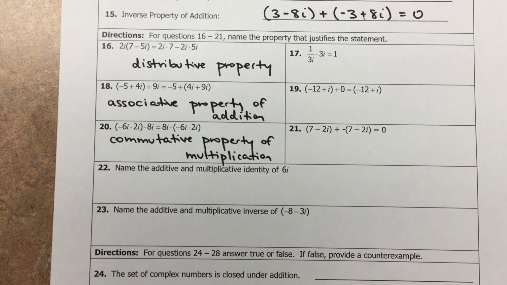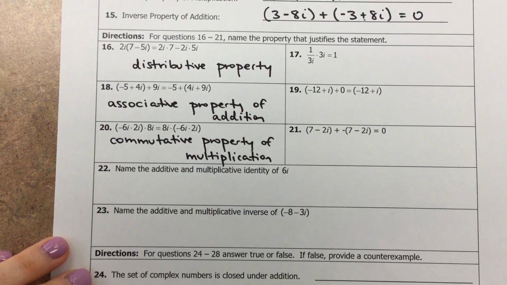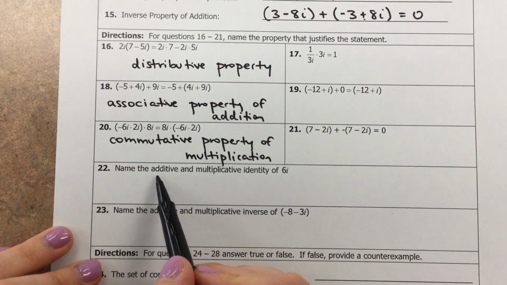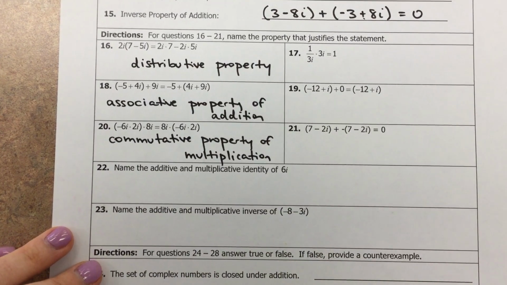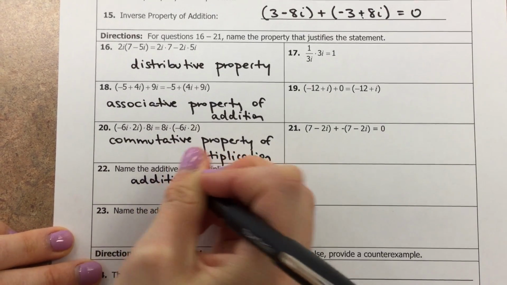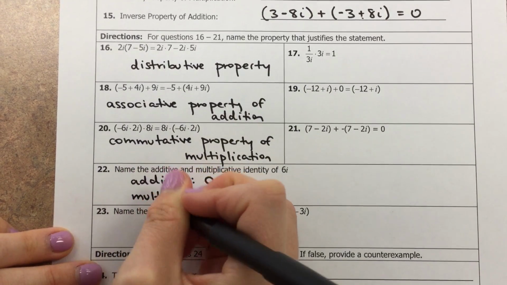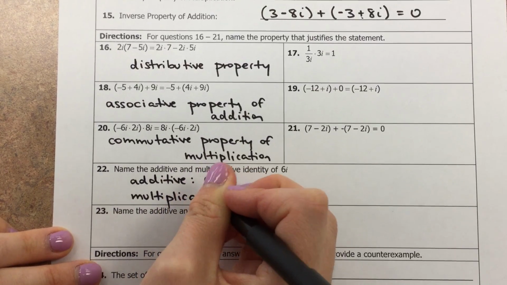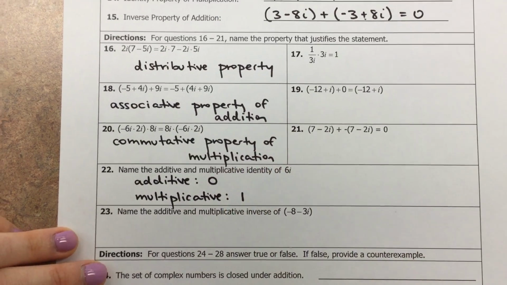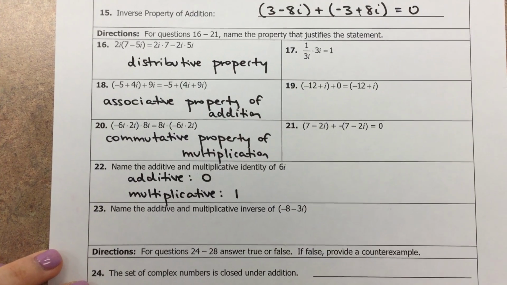Okay, number 22, we are going to name the additive and multiplicative identity of 6i. Okay, so the identity, that's something that will not change the value. So additive identity means what can I add to it and not change it. So the only thing you can add and not change is 0. And then the multiplicative identity, same sort of idea, except this time you want to multiply and not change it. So the number you multiply by without changing is 1. So that's always the additive and multiplicative identity. There's nothing special about the 6i.